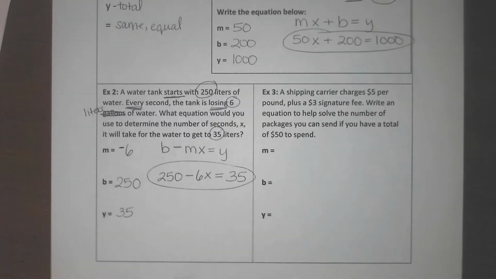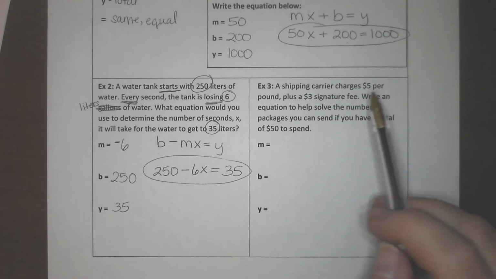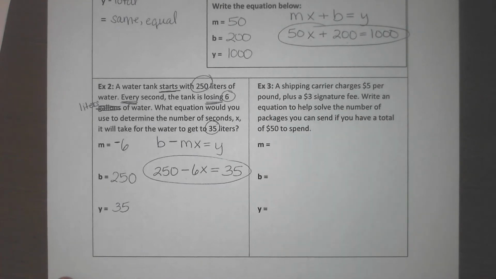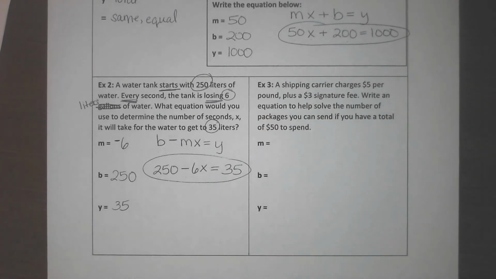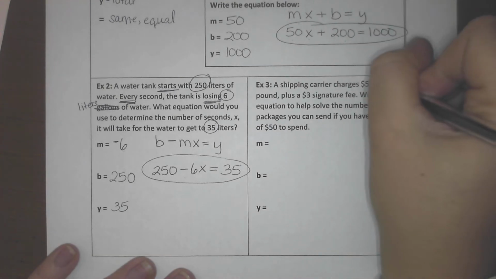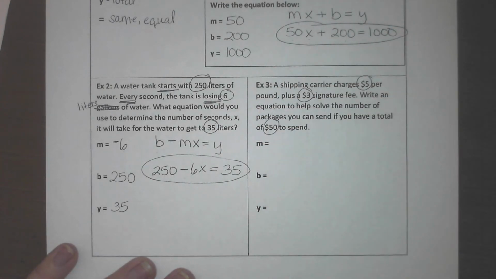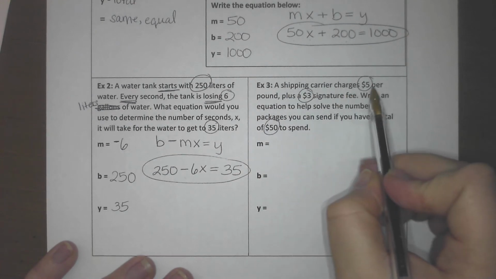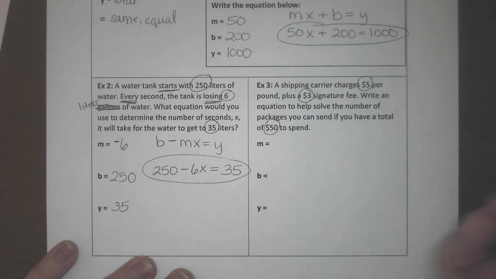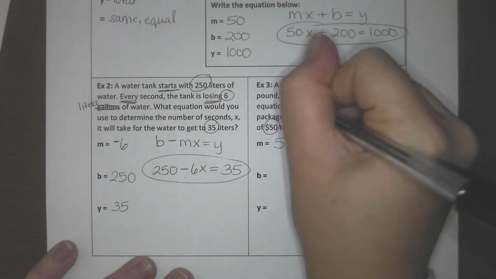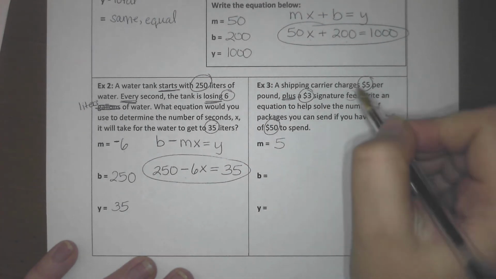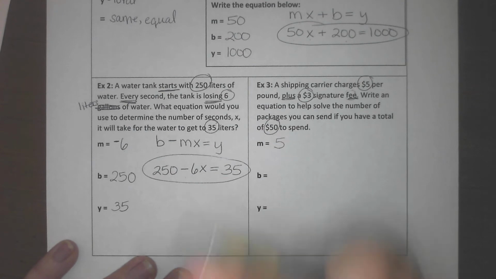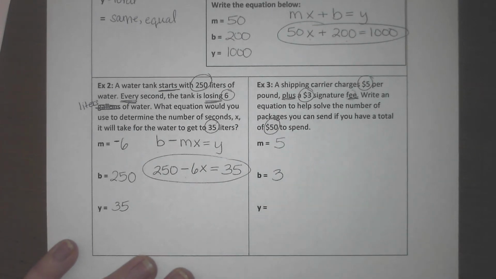All right, example 3. A shipping carrier charges $5 per pound plus a $3 signature fee. Write an equation to help solve the number of packages you can send if you have a total of $50 to spend. So circle my 3 numbers, 5, 3, 50. A shipping carrier charges $5 per pound. Remember, per is my M, so 5. Plus, so this even tells me a little key that we're going to be doing addition here, a $3 signature fee. Okay, fee. That's telling me that's like a one-time fee. So that's my B, my 3.